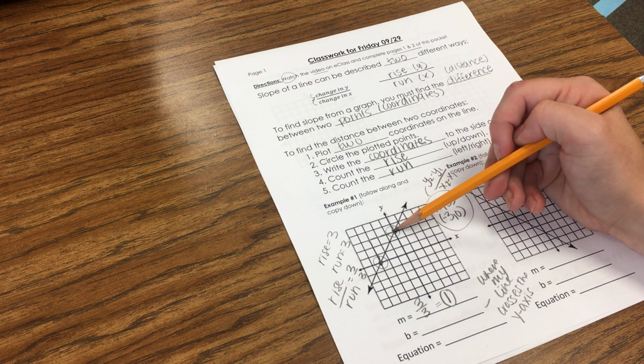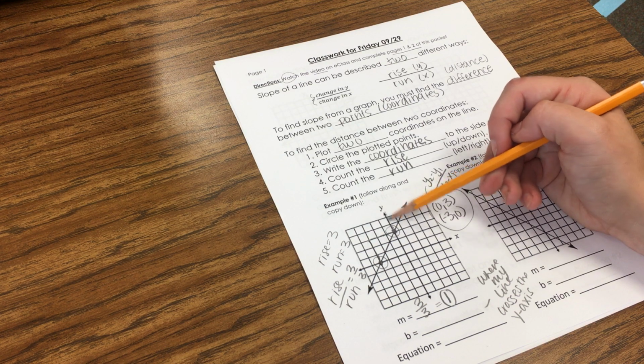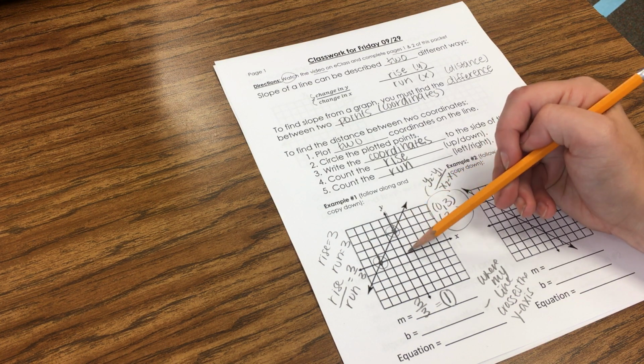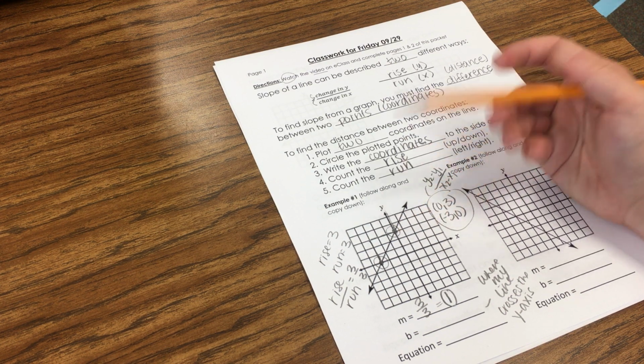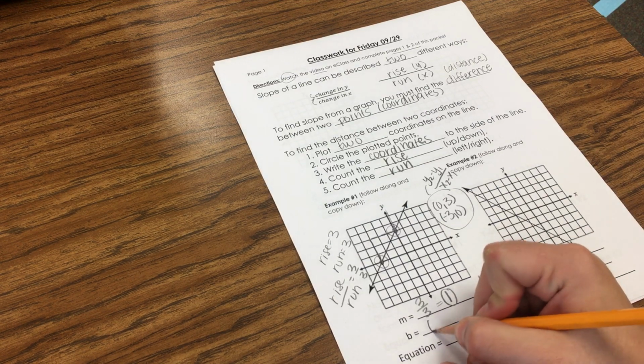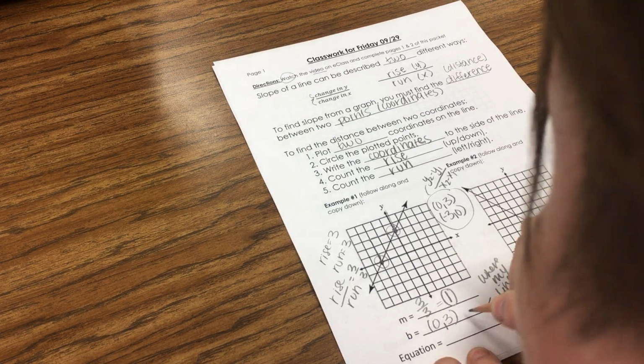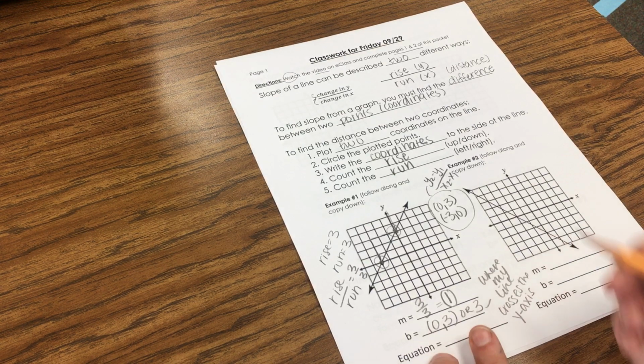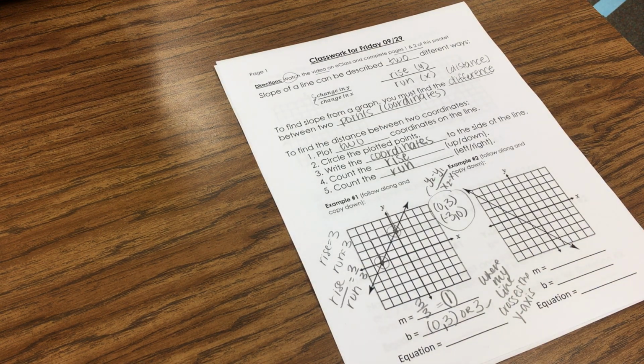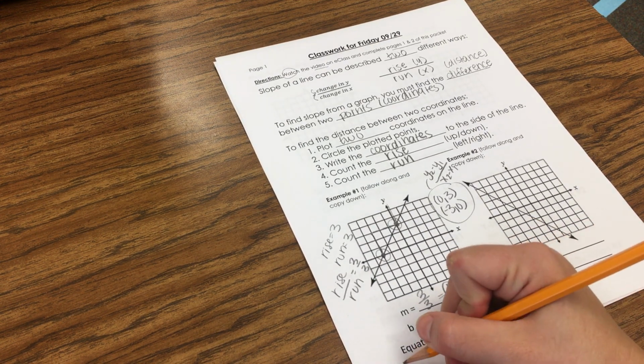So in this example, example 1, my line crosses at 0, 1, 2, 3. So my y-intercept is (0, 3), or 3. Now to write an equation, I need to use slope-intercept form.